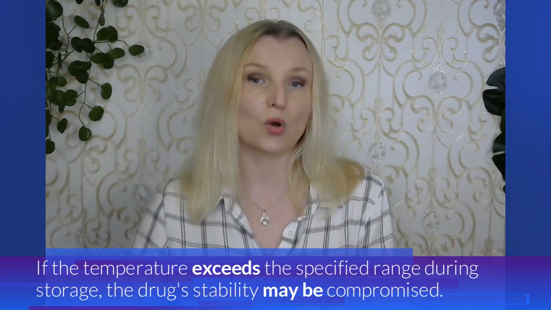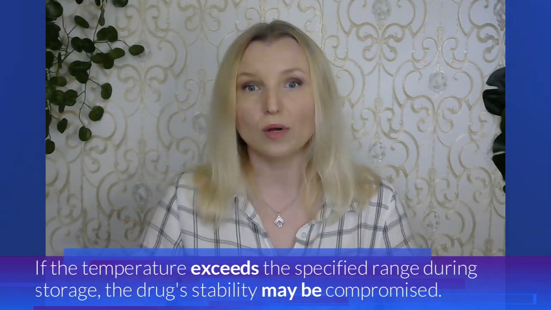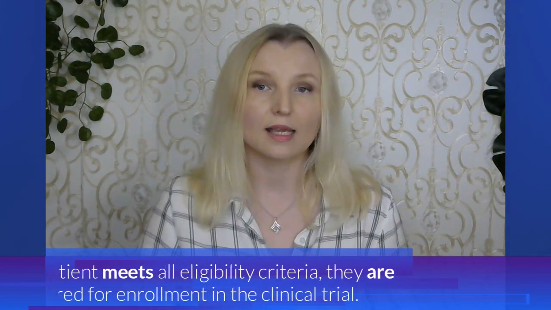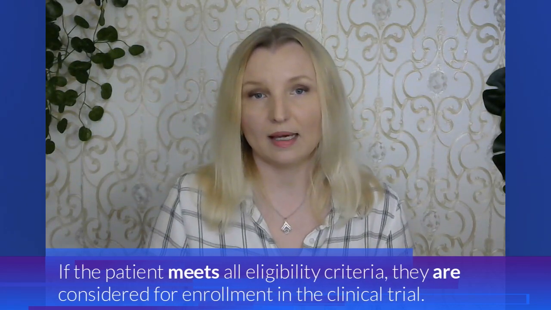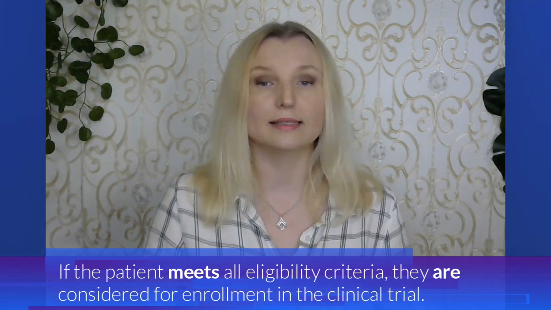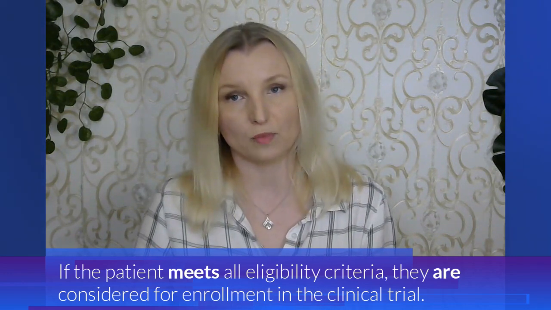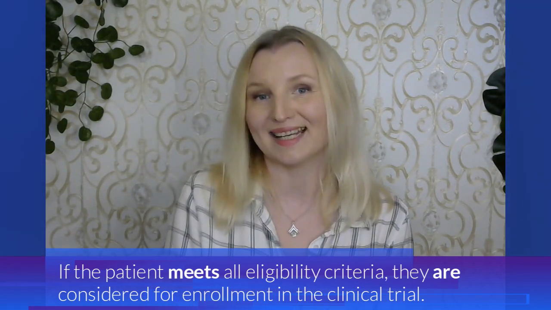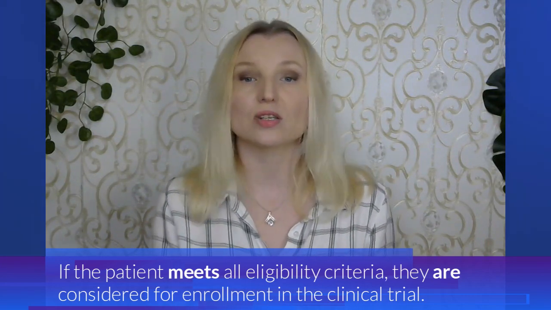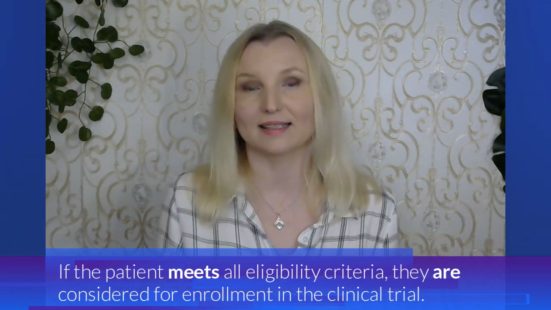If the temperature goes too high or too low, it can affect the drug stability. Let's take a look at another example. If the patient meets all the eligibility criteria, they are considered for enrollment in the clinical trial. Here, "if the patient meets all eligibility criteria" and "they are considered for enrollment" are both in the present simple tense. This tense is describing a standard practice in clinical trials.